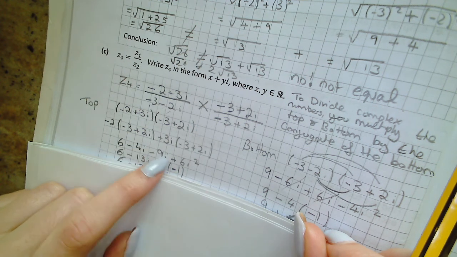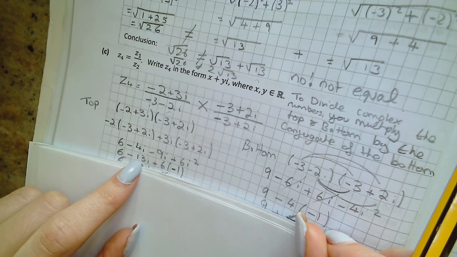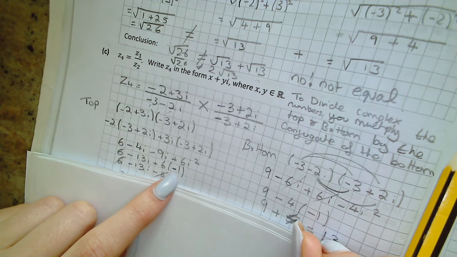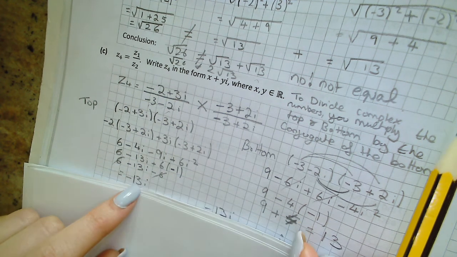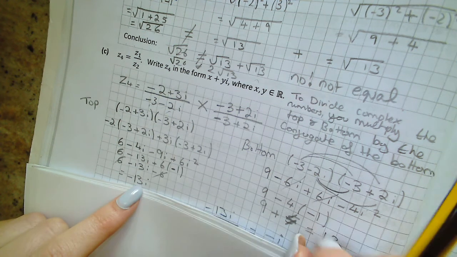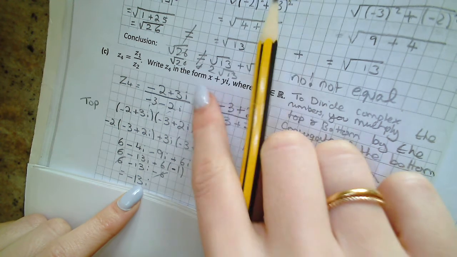So imaginaries together and real numbers together. So I got minus 13i here. And I subbed in i squared. I got minus 1 there. I end up with just minus 13i. So that's the top of the fraction. Okay, that's the two of them multiplied together.